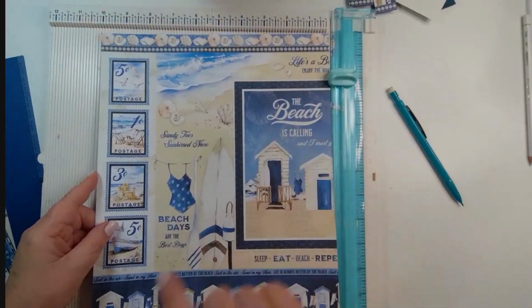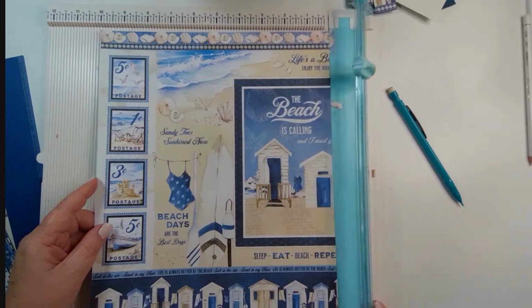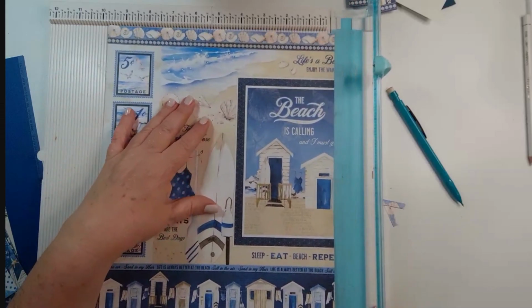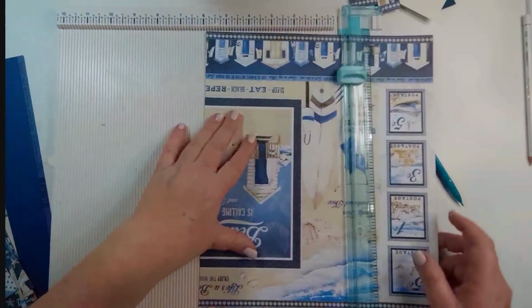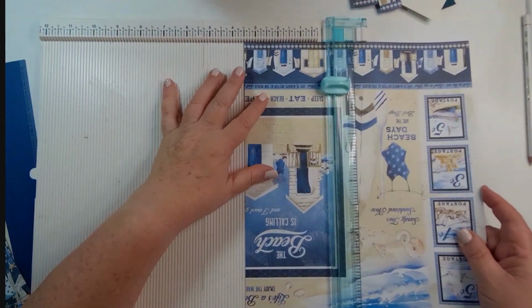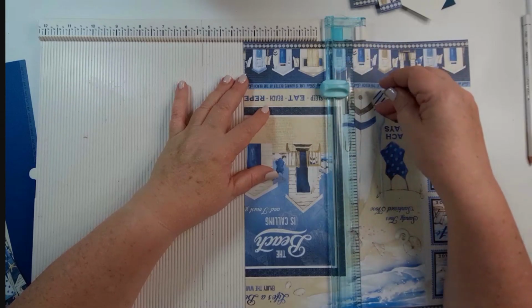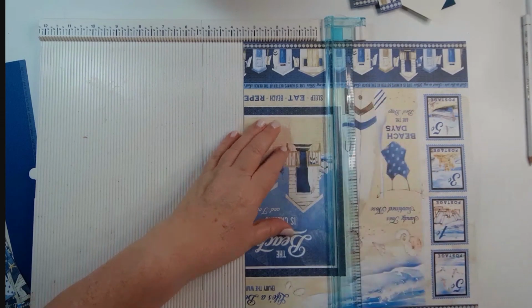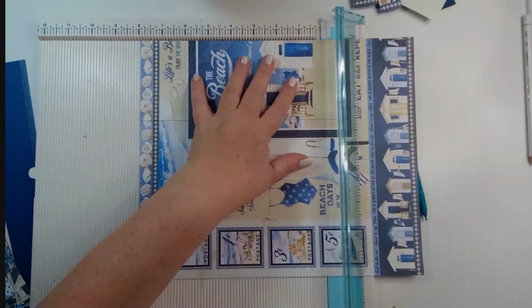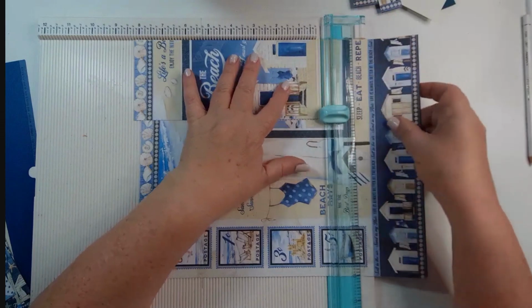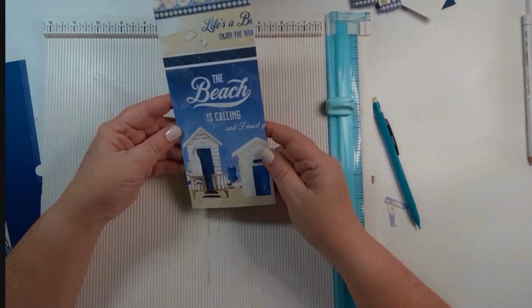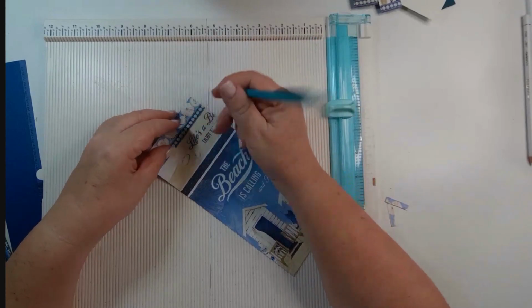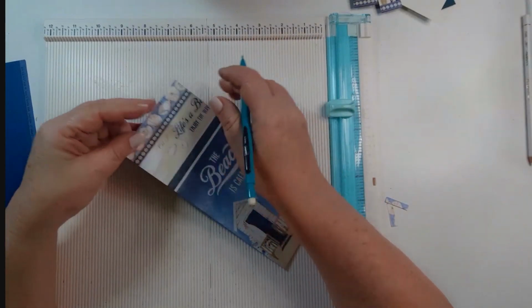All right, let's cut F11-1 out of it. It's 8 by 3.5. So it'll be F11-1.